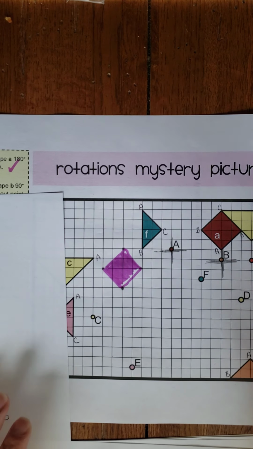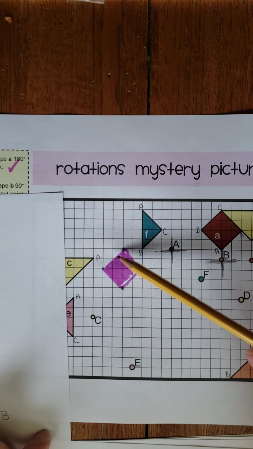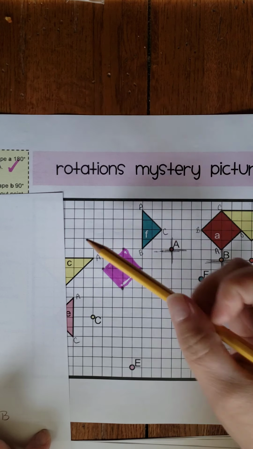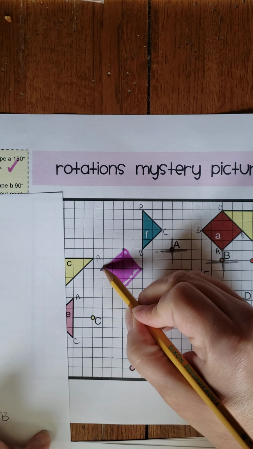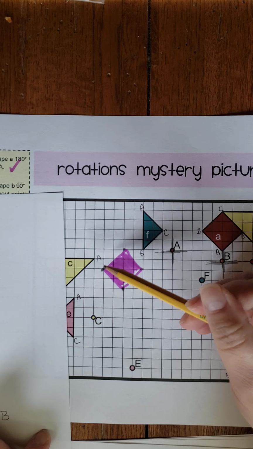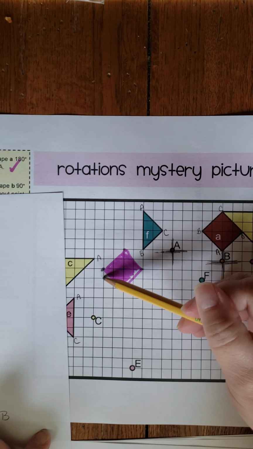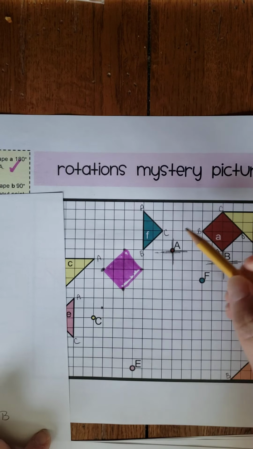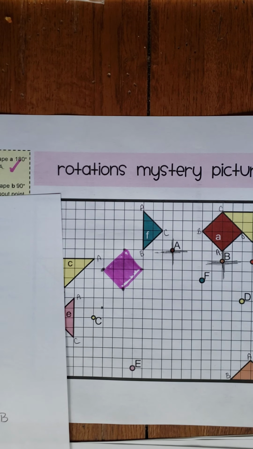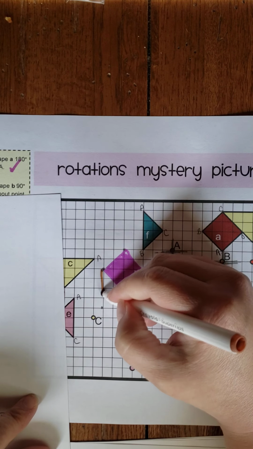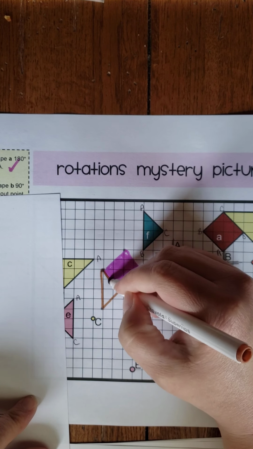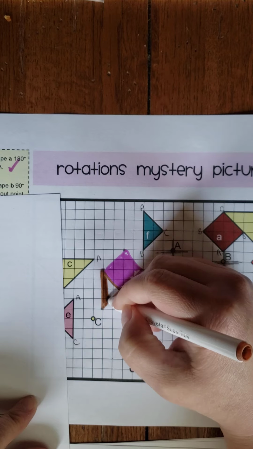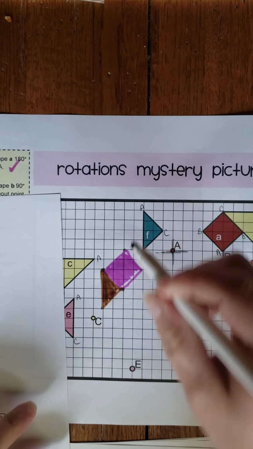So now we're going to go -12 and -1. -12 and -5. So now I'm going to connect these points to make my rotation of the B shape.